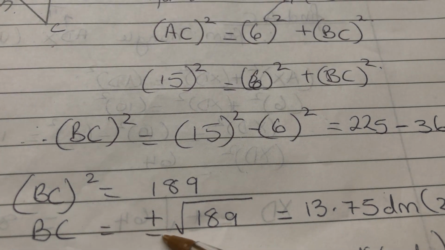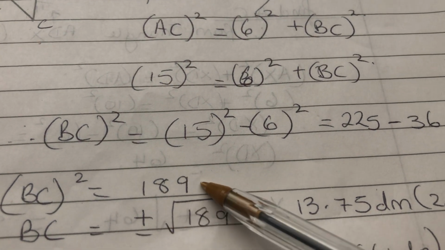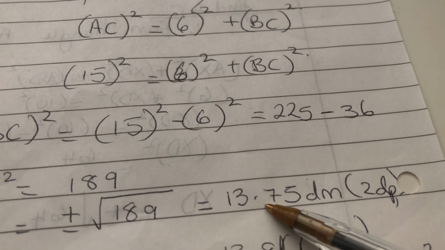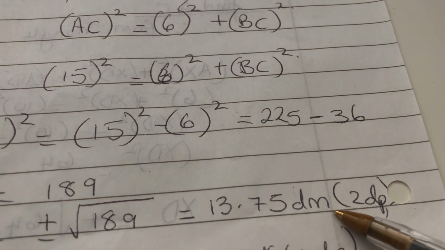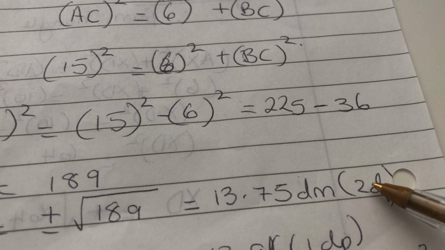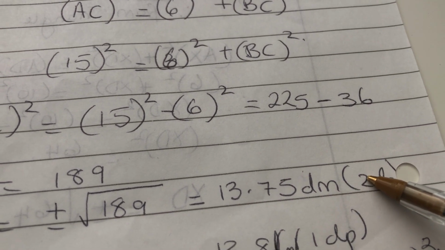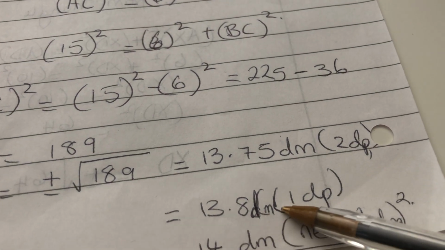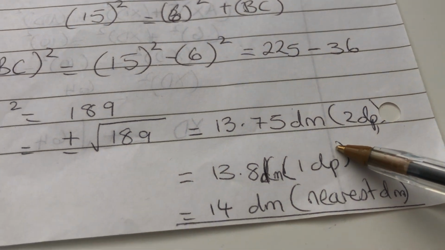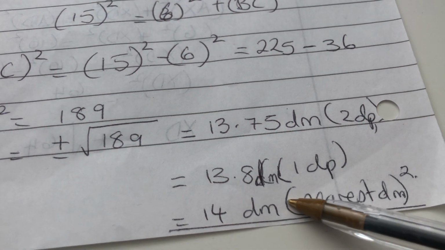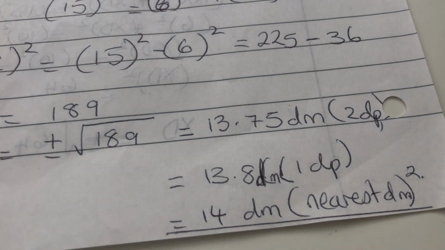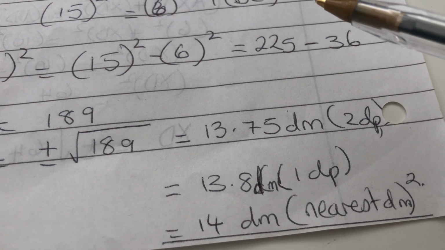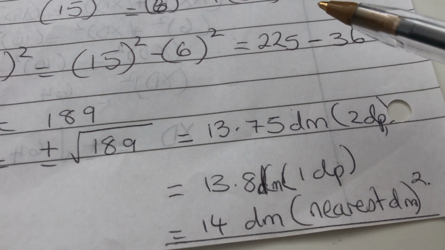So BC will be plus or minus the square root of 189, which will give you 13.75 decimeters. That is if you're supposed to leave your answer in 2 decimal places, or 13.8 decimeters to 1 decimal place, or 14 decimeters to the nearest decimeter, the nearest whole number, or 2 significant figures.